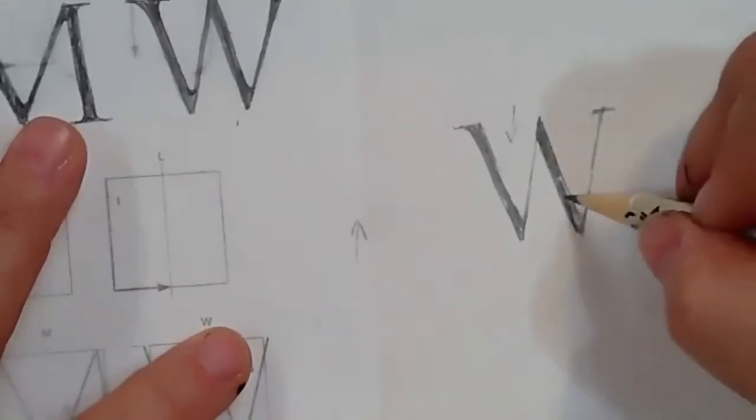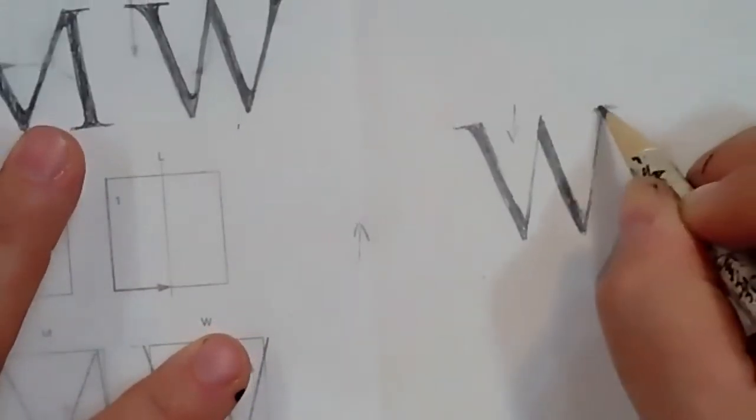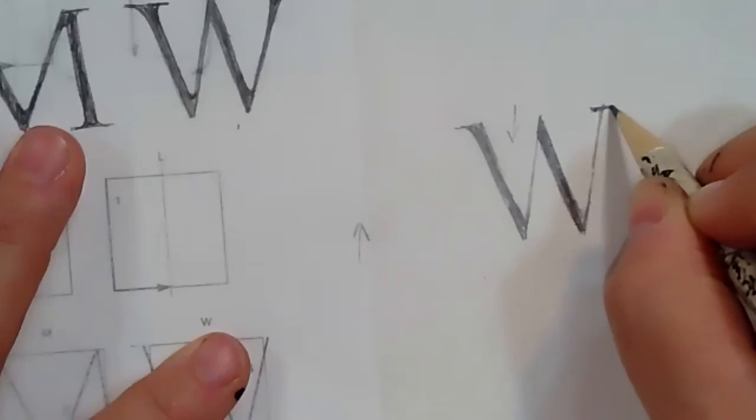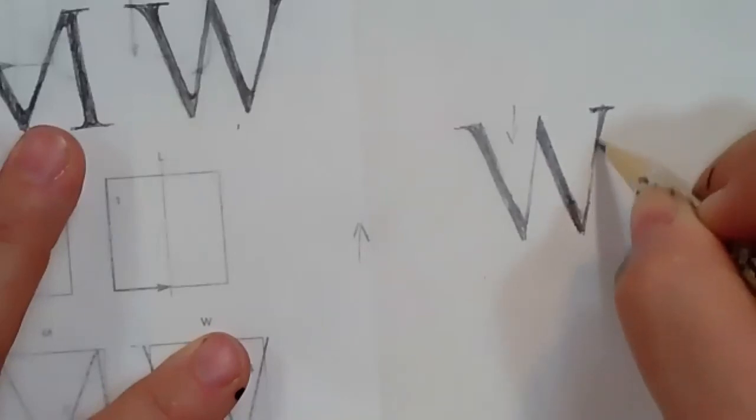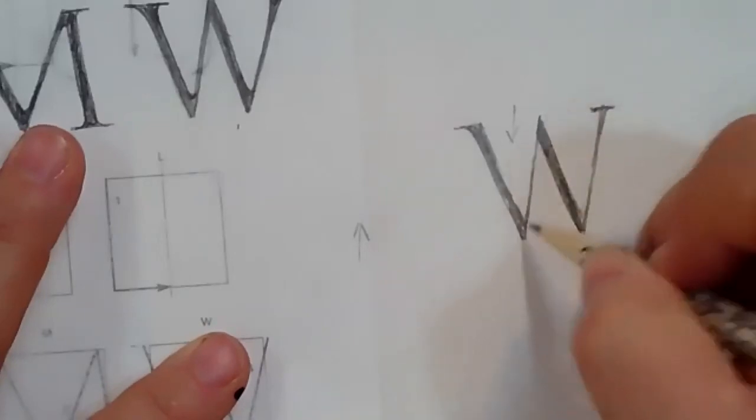Adding the weight to the outside makes more sense because then I can keep this area wider.